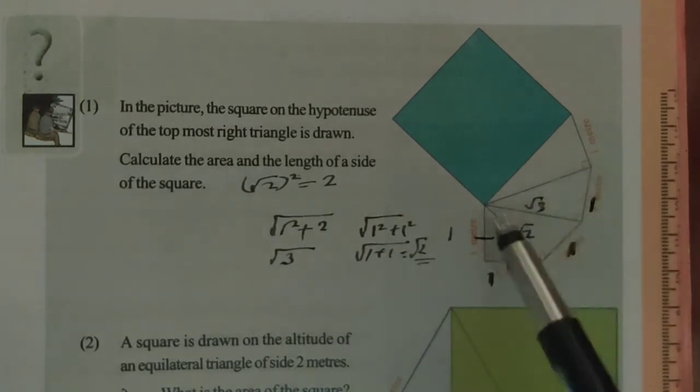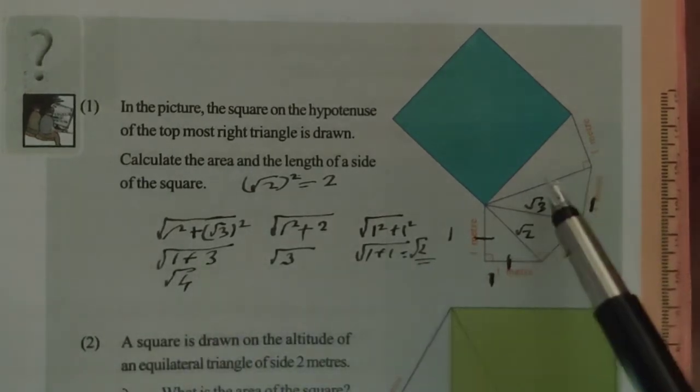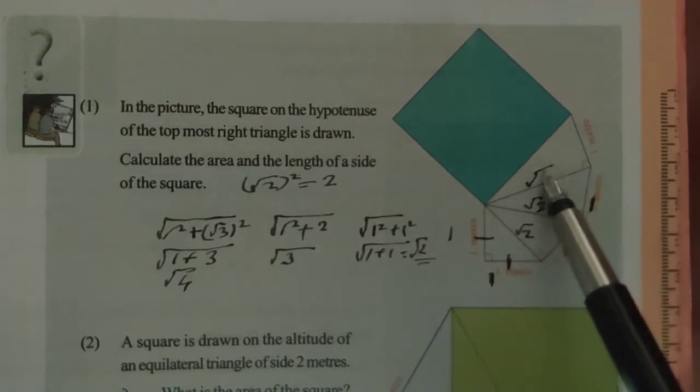And the same procedure for this hypotenuse. The hypotenuse has the same equation, base square plus altitude square. That is 1 square plus altitude square, root 3 square. The same process is repeating here. 1 square is 1 and root 3 square. Root and square are reverse operations. Therefore, root and square are cancelled. Therefore, you get 1 plus 3. That is, this length is root 4, and root 4 is 2.